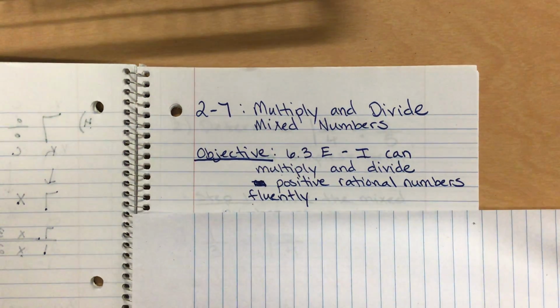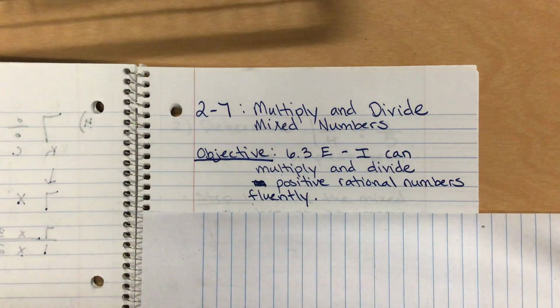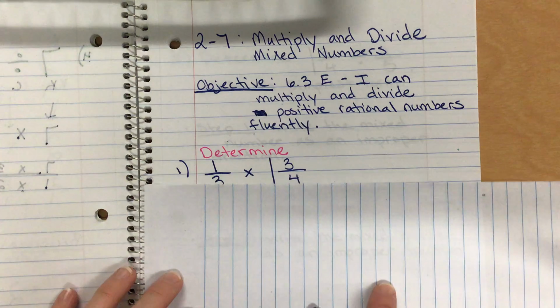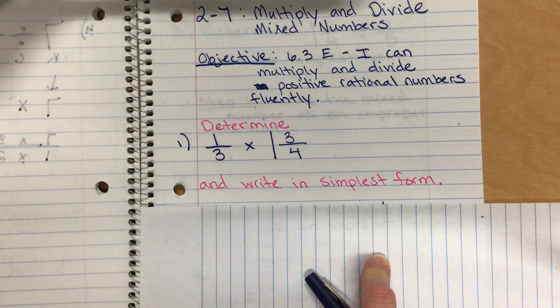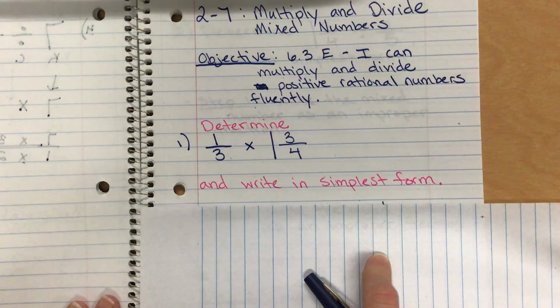Today's lesson is Chapter 2, Lesson 7, Multiply and Divide Mixed Numbers. Our objective is 6.3e. I can multiply and divide positive rational numbers fluently. Number 1, we are going to determine 1/3 times 1 3/4 and write in simplest form.